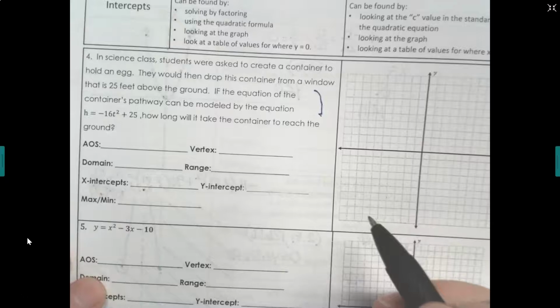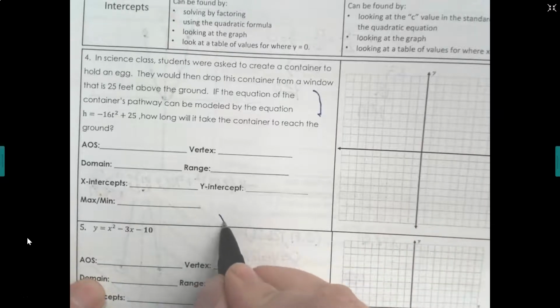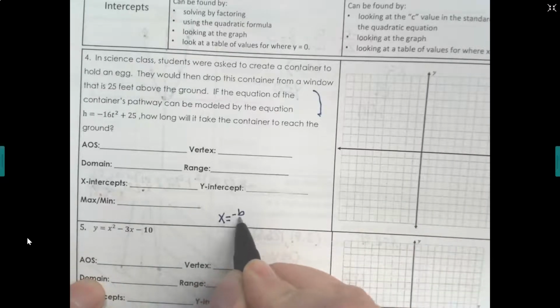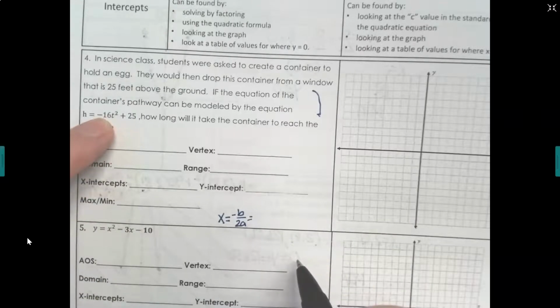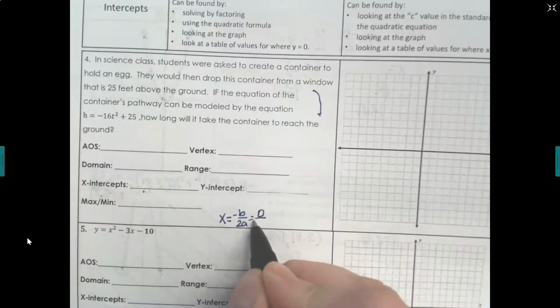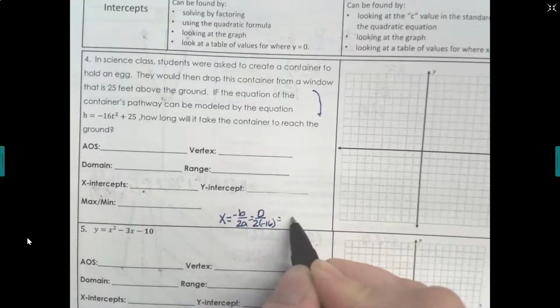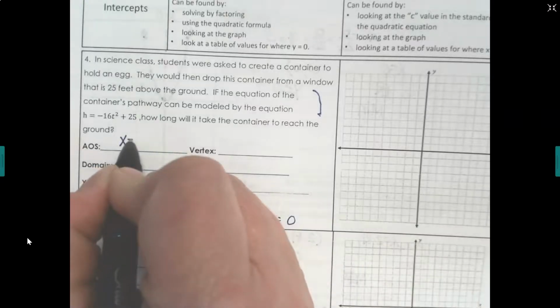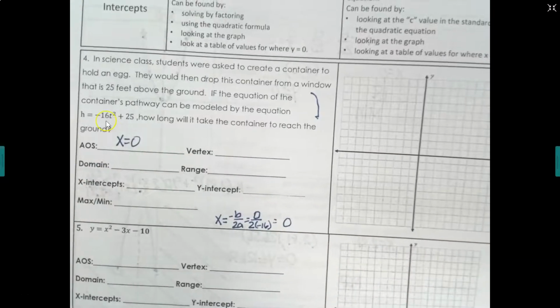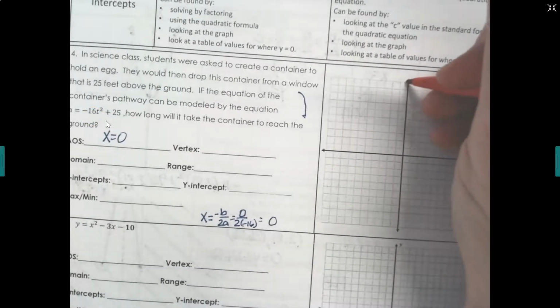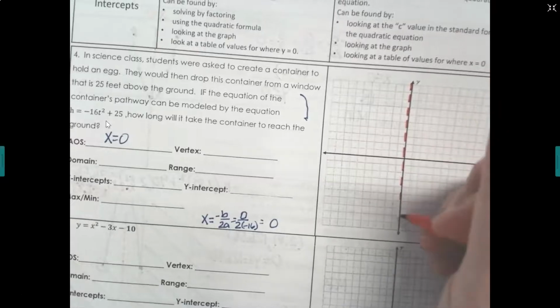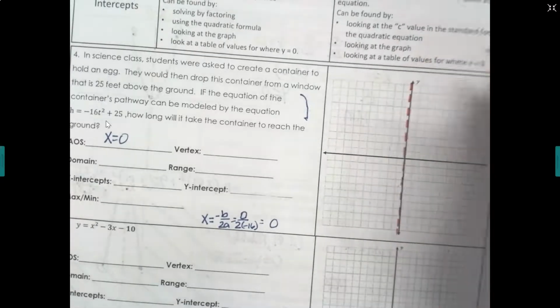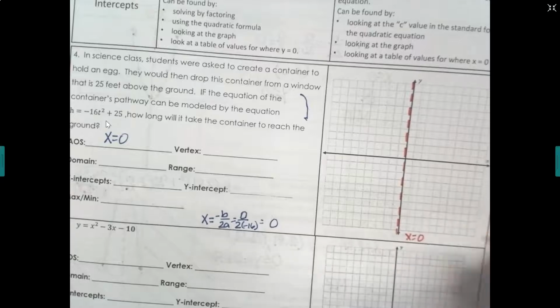But let's go ahead and figure out what we've got. Let's get our axis of symmetry so we know where we're starting. x equals -b divided by 2a. There is no b value; a is -16 and c is 25. So b is 0, divided by 2 times -16. So our axis of symmetry is at x equals 0. I'm going to graph this in. There's my axis of symmetry. I like to see it so I know what I've got going on. So this is x equals 0.